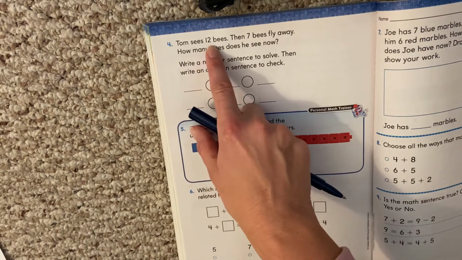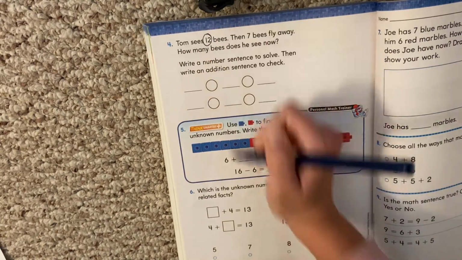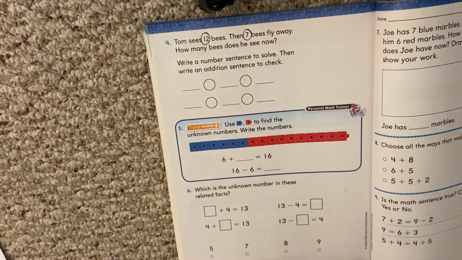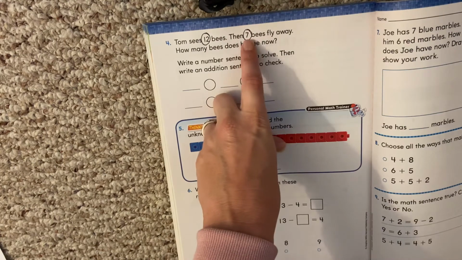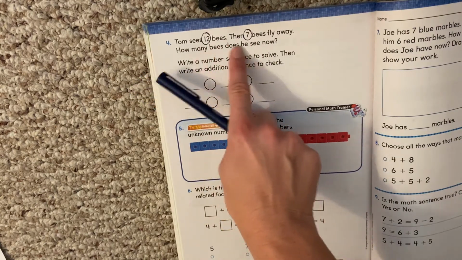Tom sees 12 bees. Then 7 bees fly away. So that means they're gone, right? How many bees does he see now? So what kind of problem is this? It tells us how many he sees, and then some fly away. Minus, right? We're losing some. So let's make our minus problem.